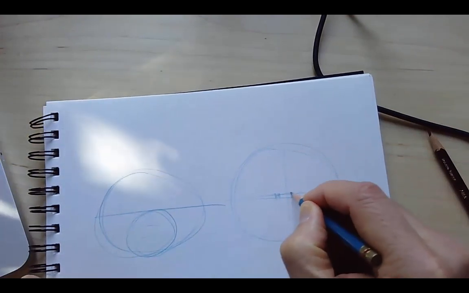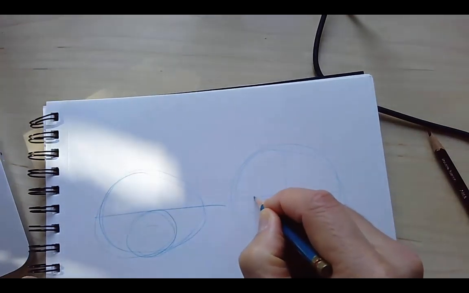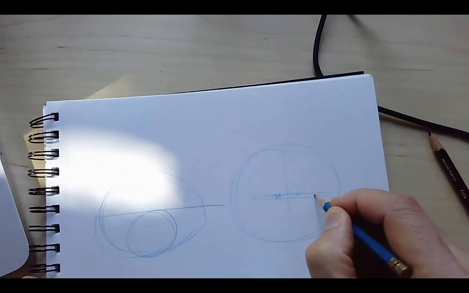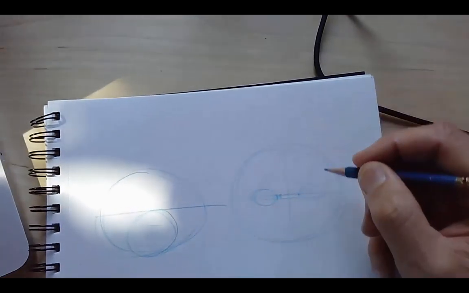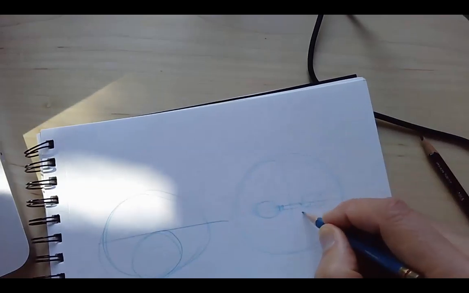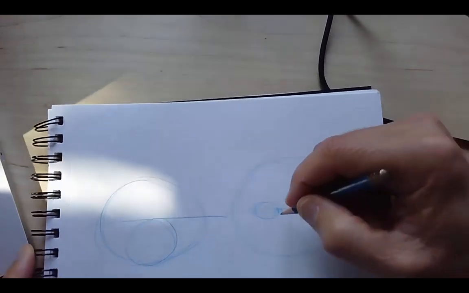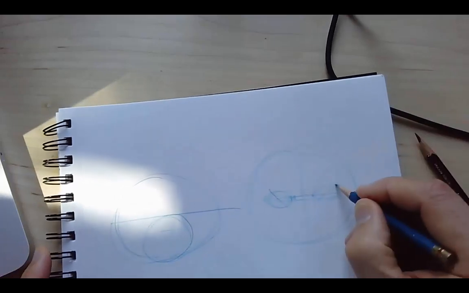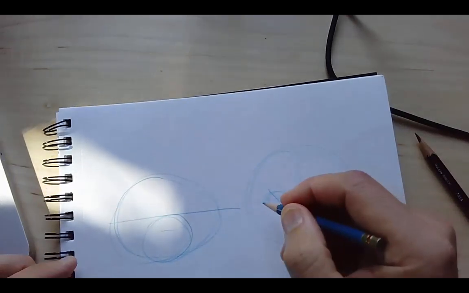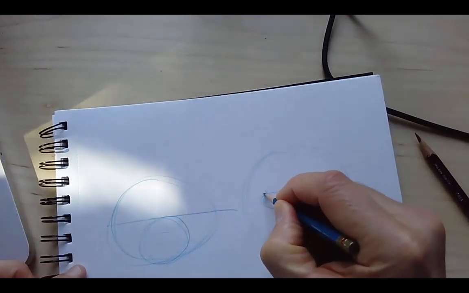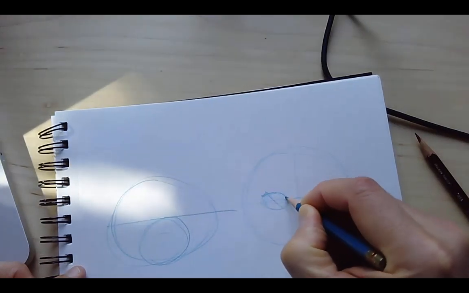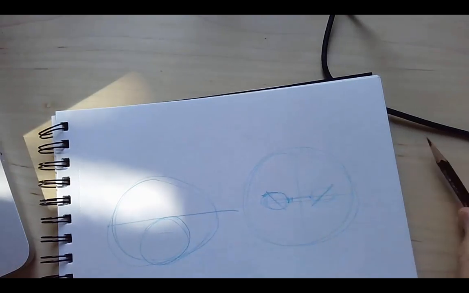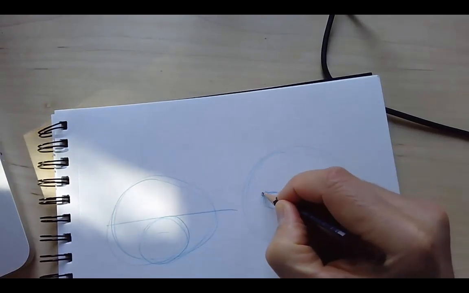You go about 1 eye length out, you've got eyes in this area and eyes in this area. The eyes slope down at an angle. So from this corner up here, switch pencils to make this a little bit more clear.